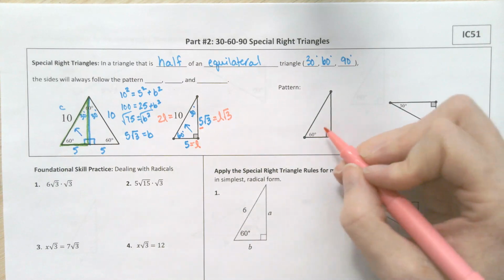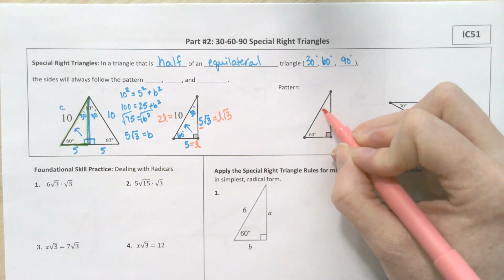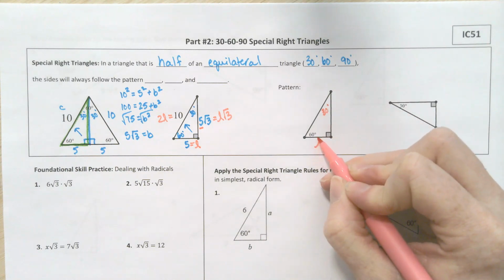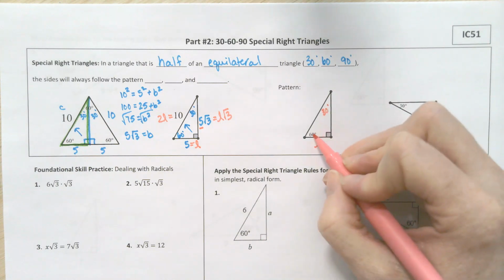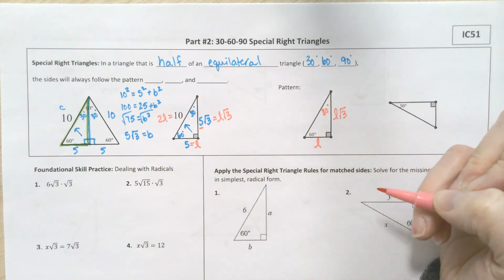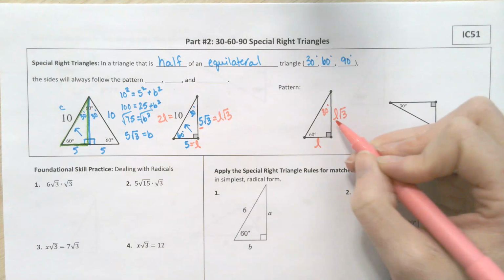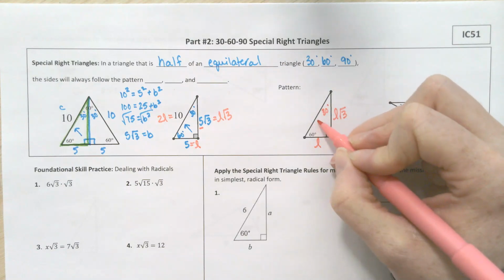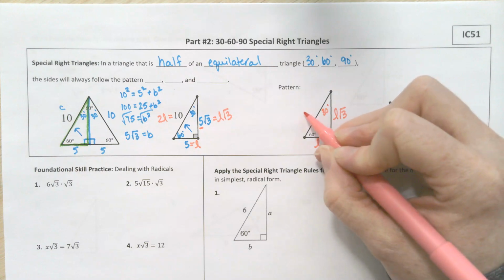So we have a completely different situation than we do with our 45-45-90s, but we still have a leg equal to L. We now have a second leg that's longer because that 60-degree angle is bigger than 30. L times root 3 will give us that side. And then the longest side of them all is that hypotenuse across from the 90.